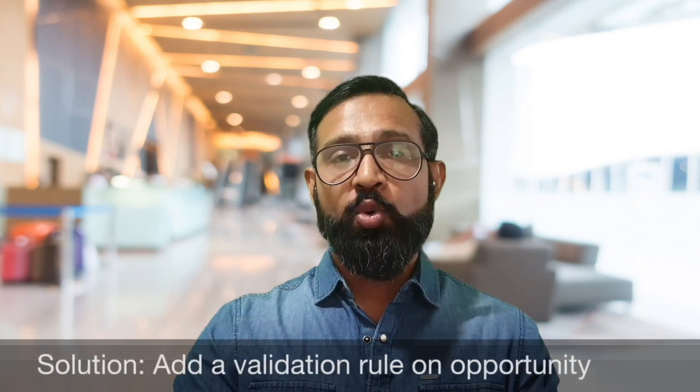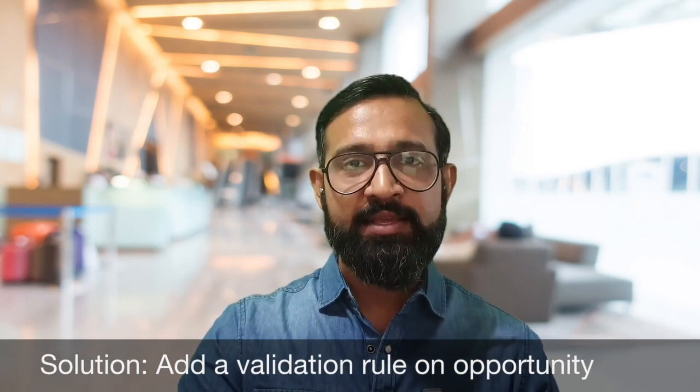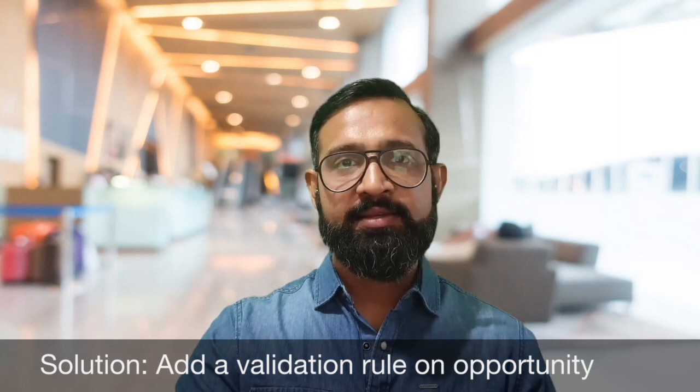Once, let's say, it is moved from qualification to needs analysis, then the user can edit it and set any of the previous stage values. We can achieve that by adding a validation rule on opportunity. So let's see.